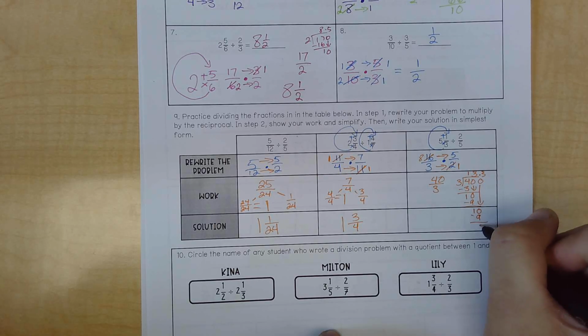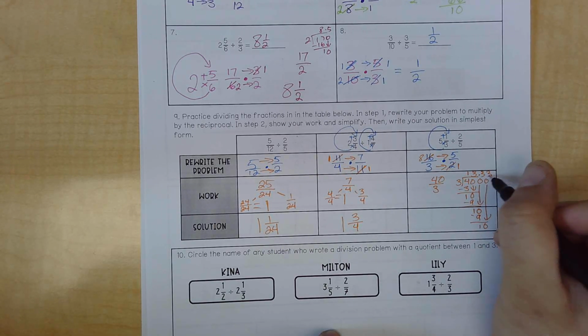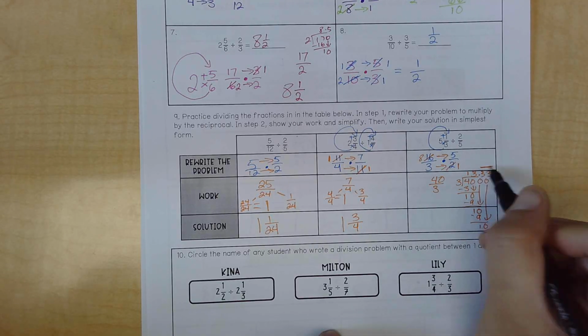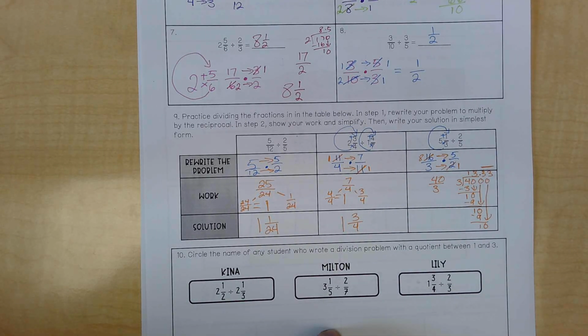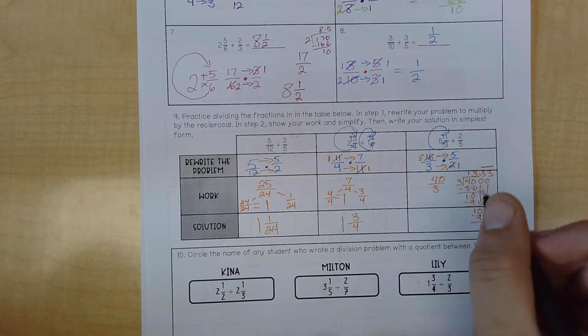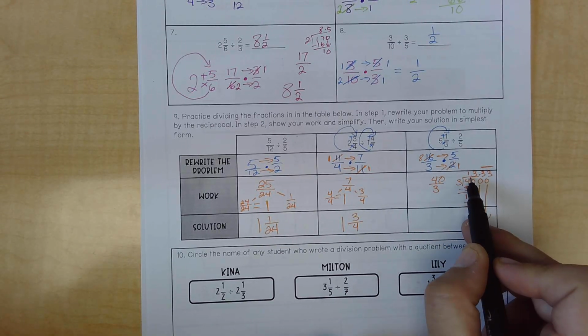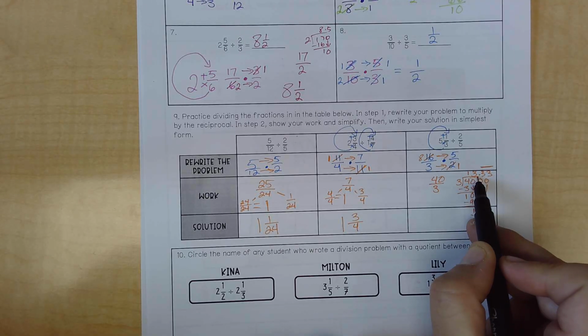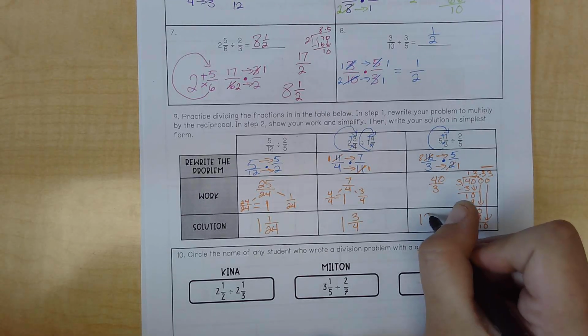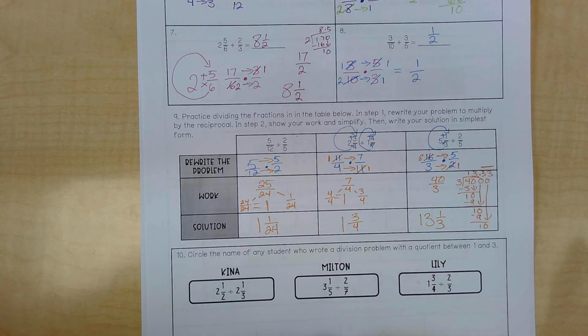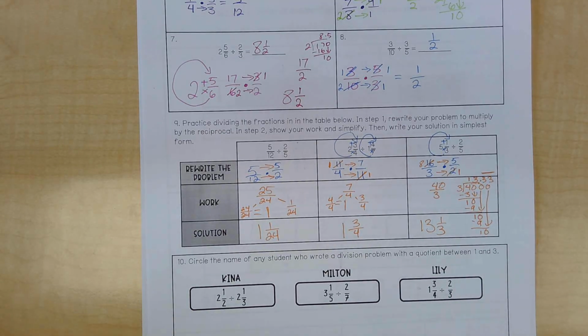Now, when it starts to repeat, it's not necessarily the end of the world. It just means that we have to understand what these repeating fractions mean. 0.33, especially continuing, is the same thing as 1/3. So we have 13 and 1/3. And that is our answer there.